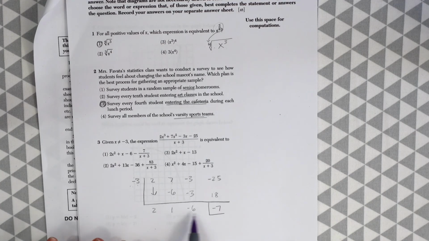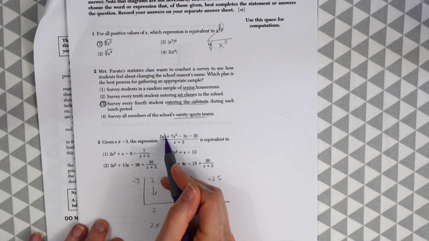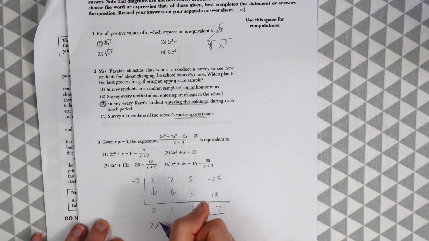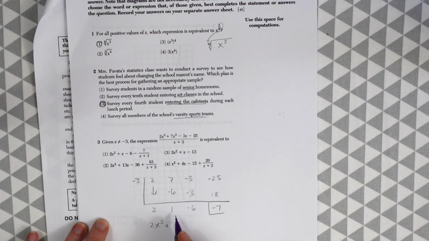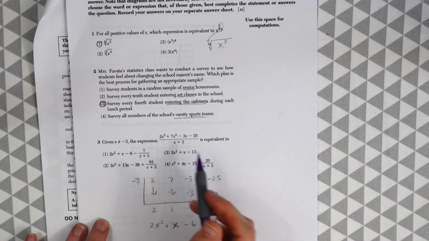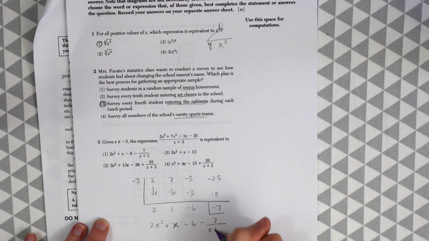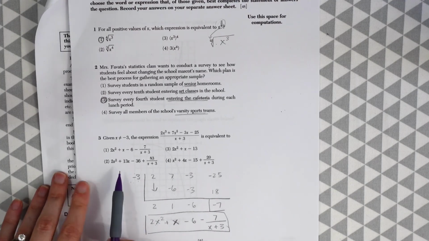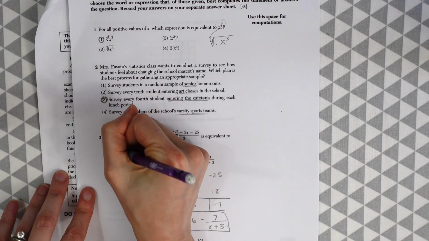Now we need to look at this and find our answer. We're going to have 2x, and then we always take the x value 1 less than the one they have here. We have cubed, so we go down 1, and it's going to be squared. Now we look at our next value and keep descending in order of x values. So we have 2x squared plus, since there's a 1, it's just going to be x, minus 6 will be the whole number. And then our remainder, -7, goes over that original denominator, x plus 3. So this is our answer, and if you look at our answer choices, this is going to be choice 1.